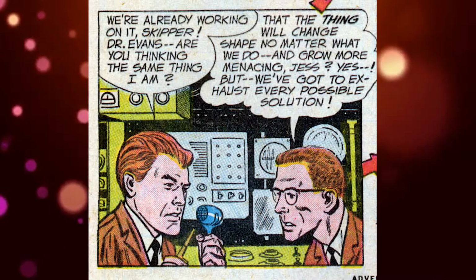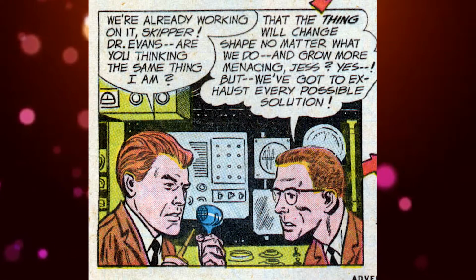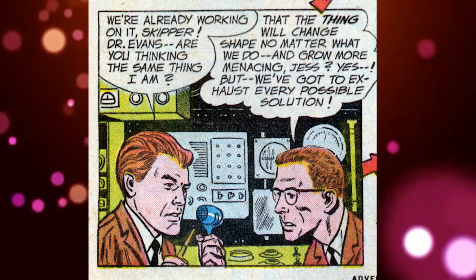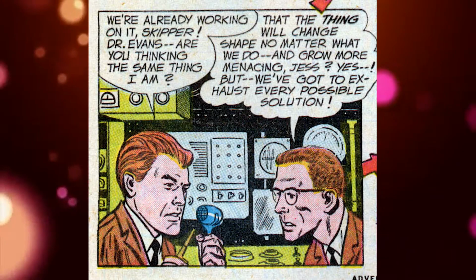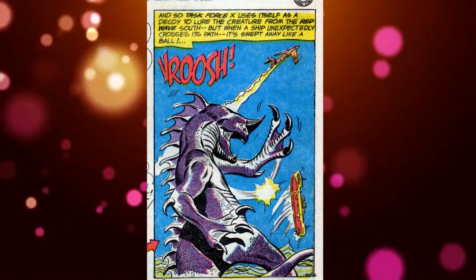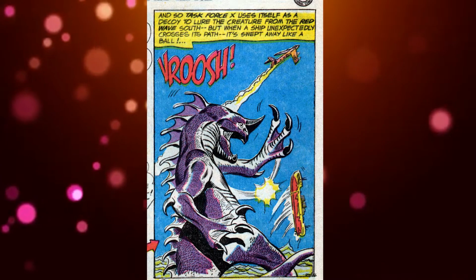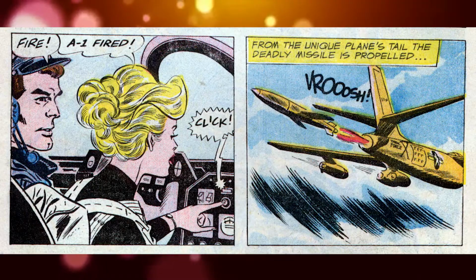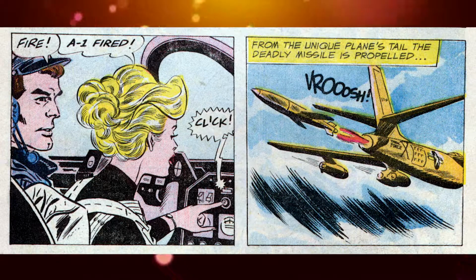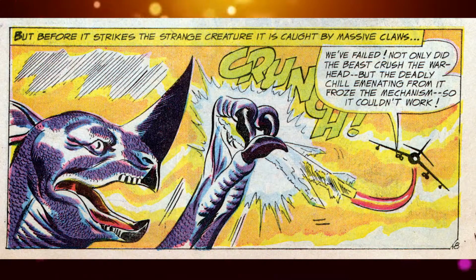Evans believes that it was the extreme heat that kept the creature dormant for so long, so he and Jess hypothesize that another dose of the heat should stop the beast again. While they work on a plan, in the back, Rick tries to lead the creature into the ocean, but the beast won't follow. He tries firing a special atom warhead at it, but it catches the missile and freezes it before it can go off.